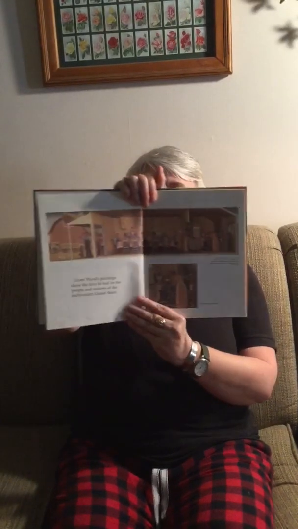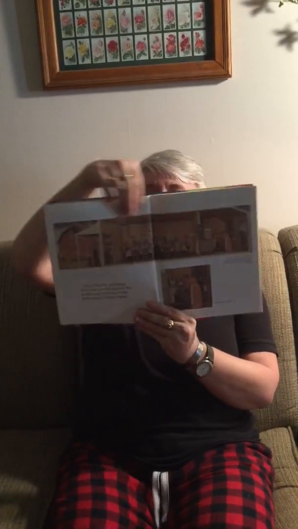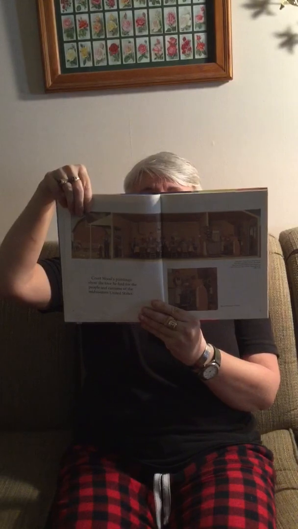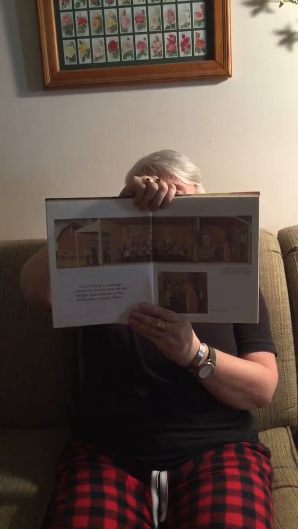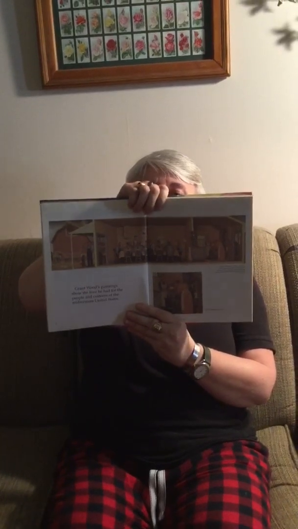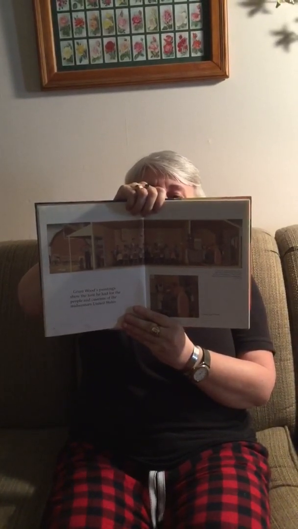Okay, next page. Grant Wood's paintings show the love he had for the people and customs of the Midwestern United States. And here's another one of his paintings. It's a real long painting. And it's got a bunch of farm hands taking a break, eating lunch or dinner. And they're working with their wives there, having something to eat.